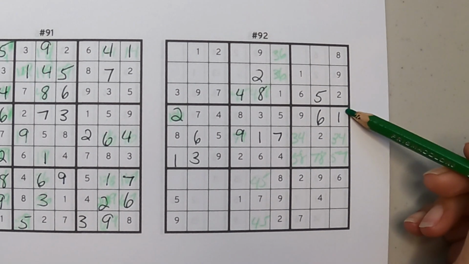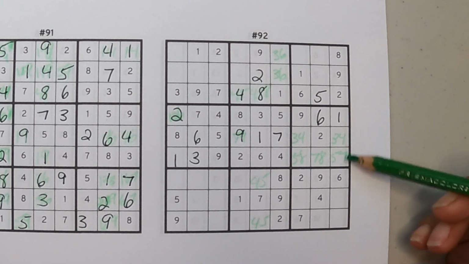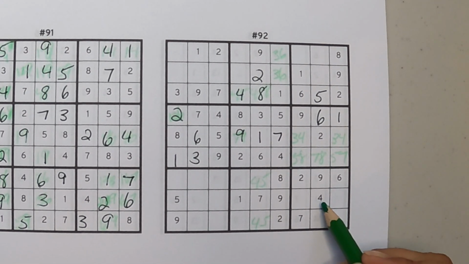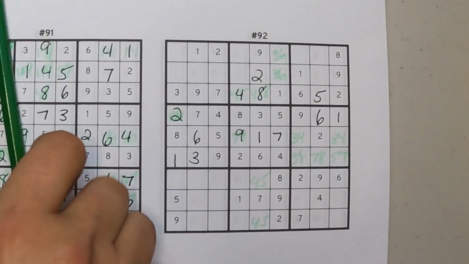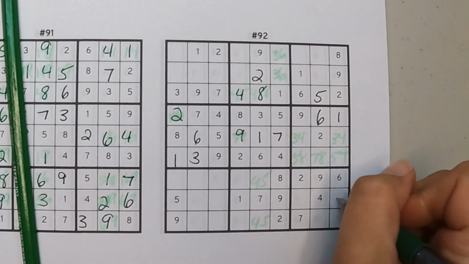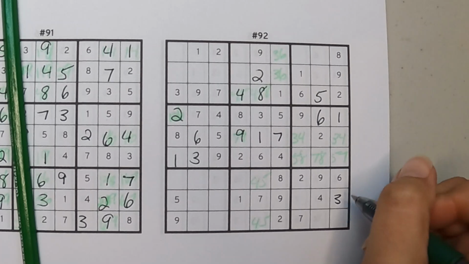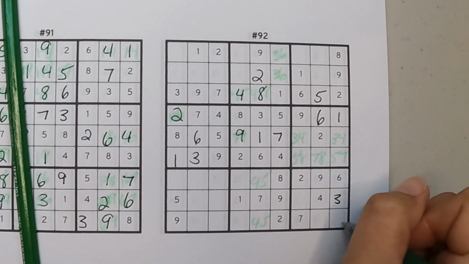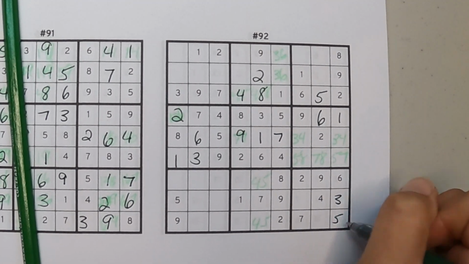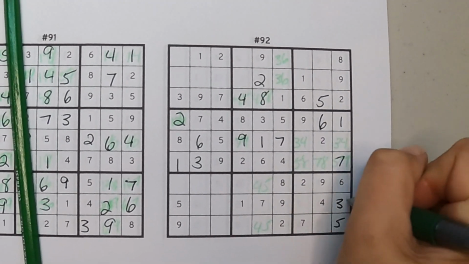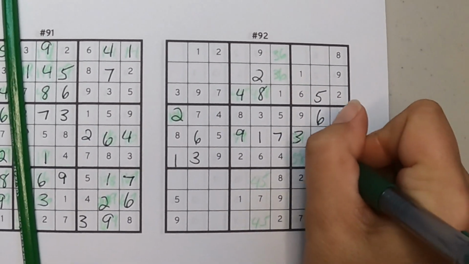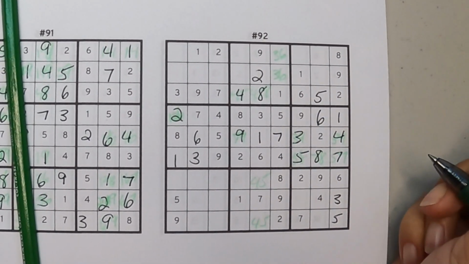If we look at this column, we're missing 3, 4, 5, and 7. We've got 4, 5, and 7 here. So this is our 3. 4 and 7 here, so this is our 5. That 5 makes this our 7. That 3 makes this our 4, 3. 7 makes this our 8, 5.